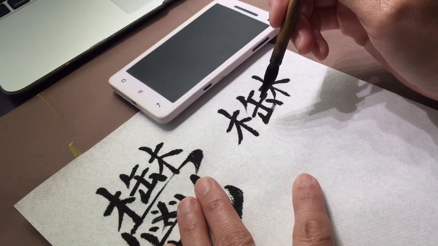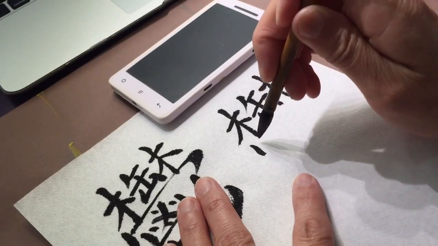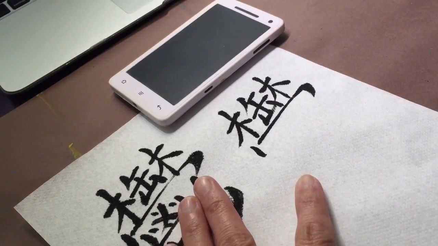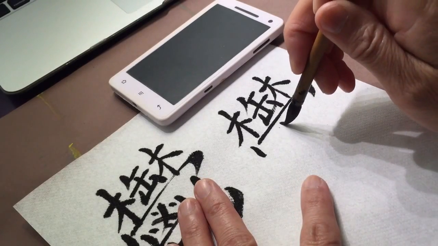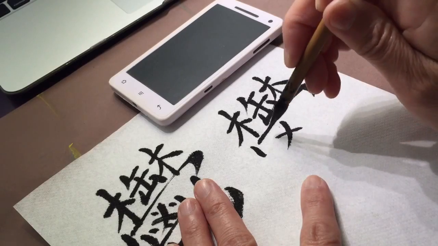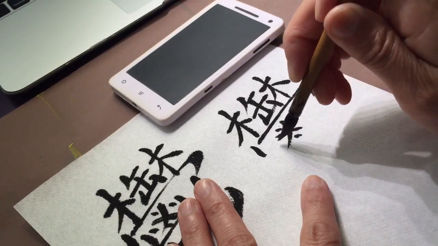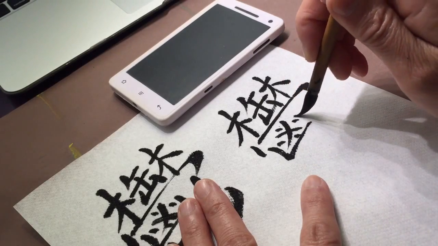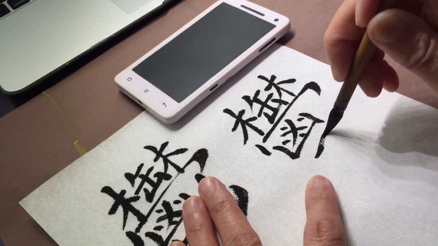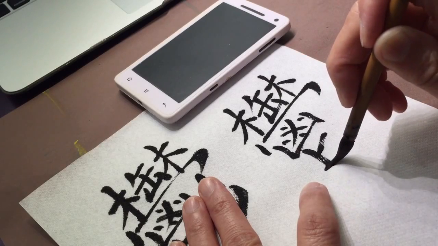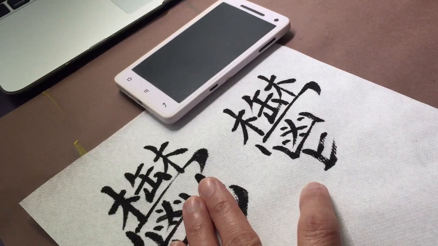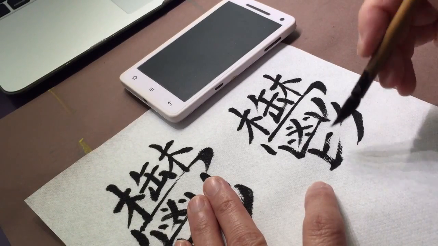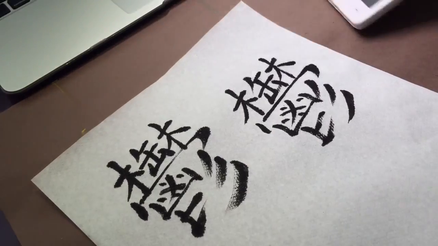Yeah, forgot. 15, 16, 31. So this one is 31.